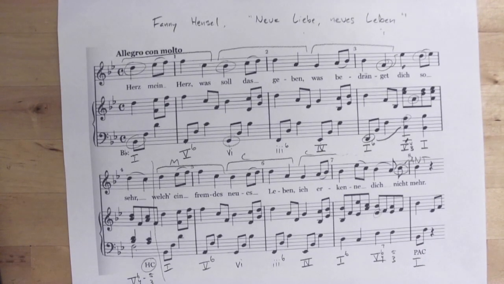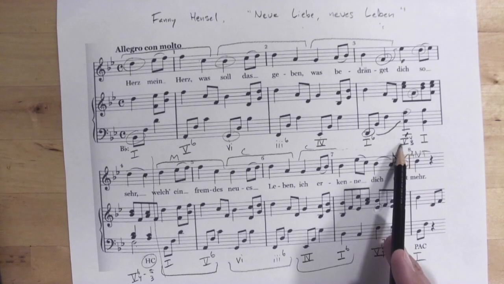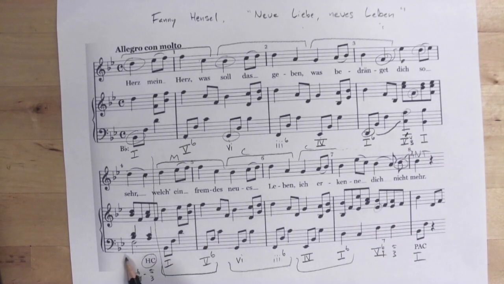So you see a pretty typical idea here where the cadence gets changed around a little bit. It doesn't quite push the functions forward like you might often find, but it does go straight to the cadence here instead of letting that connect down to the tonic and then set the cadence up on the downbeat with the 5 chord.